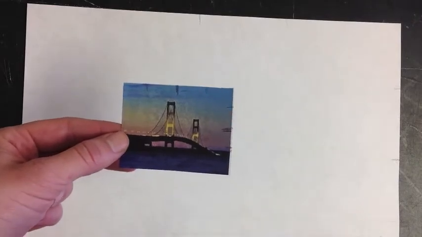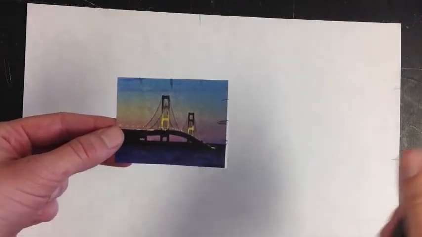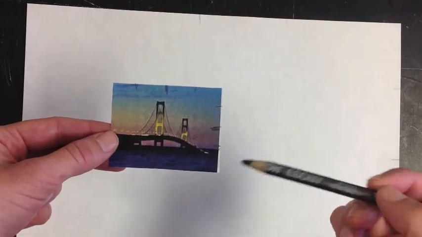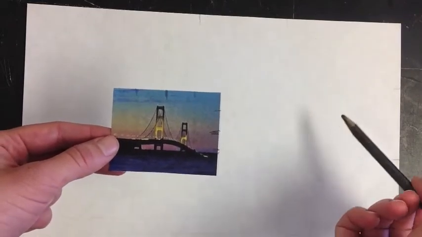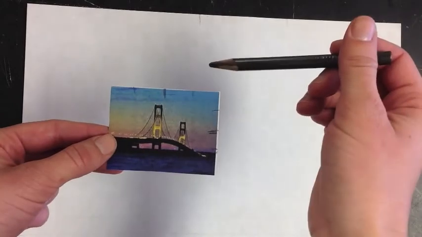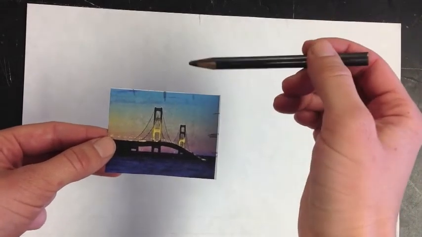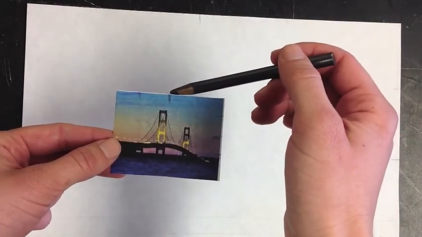So what we're going to do when we start out with a complicated picture, we're going to look at a real picture to base our drawing off of. Drawing from life gives you more accurate drawings. So you can see I kind of divided my picture off.